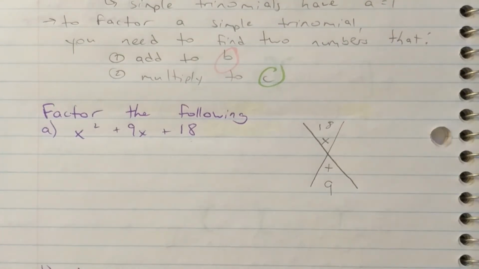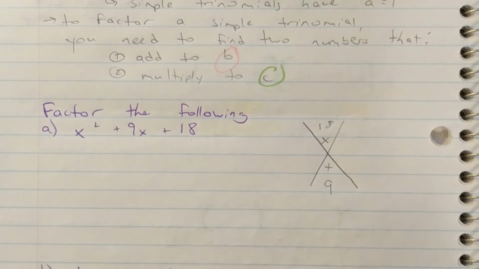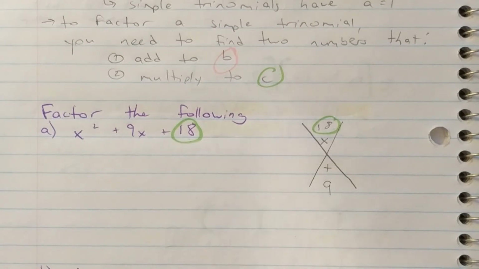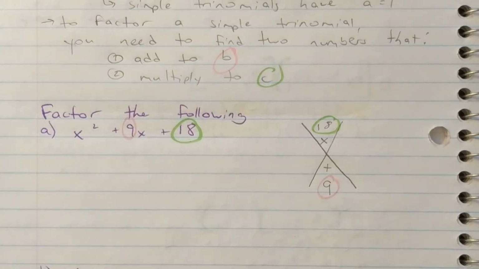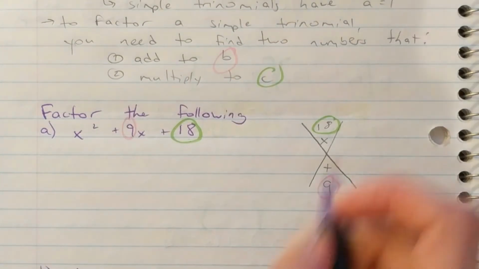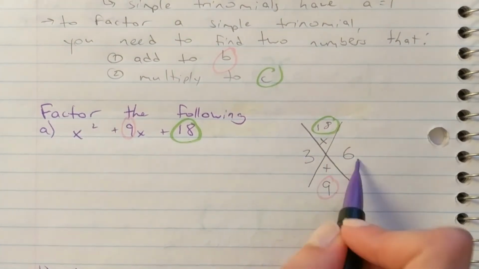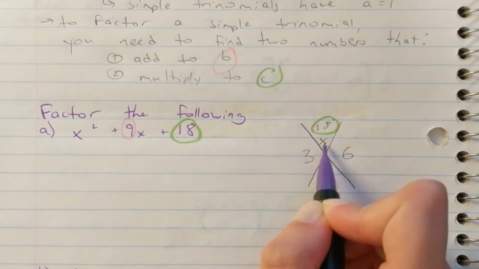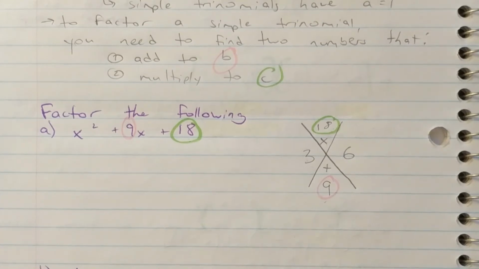Okay? It doesn't matter where you put the times and the plus on your x here. It just matters that you're keeping yourself organized. So 18 is our c value that it needs to multiply to, and 9 is our b value. Well, our two numbers are going to be 3 and 6. 3 and 6, 3 plus 6 is 9. 3 times 6 is 18. So we have our two numbers.